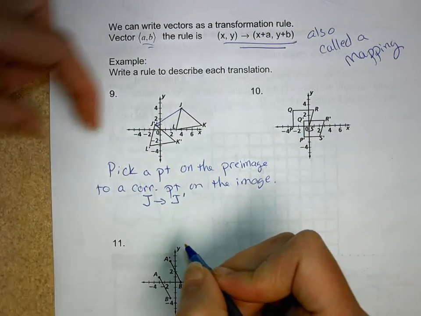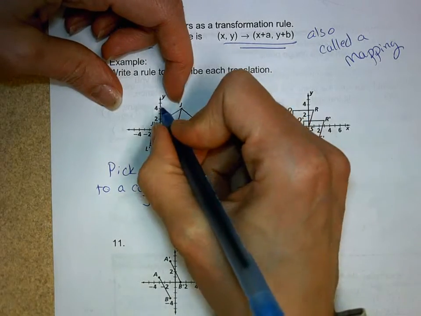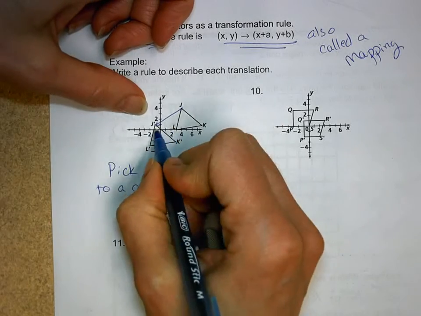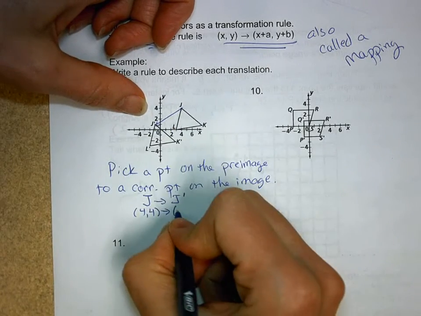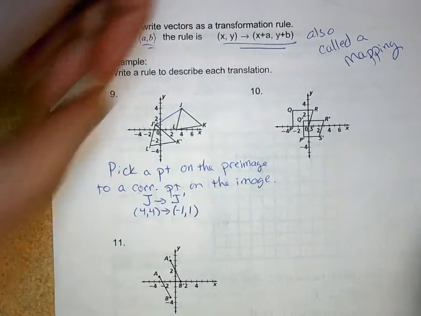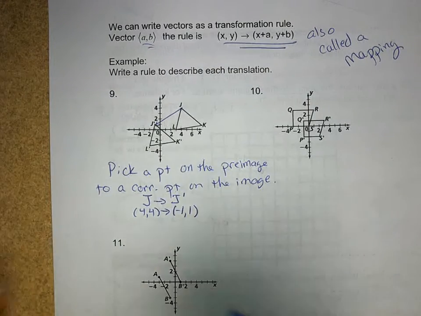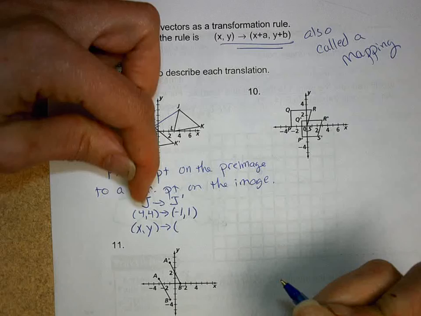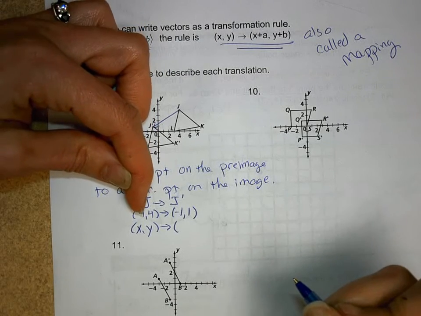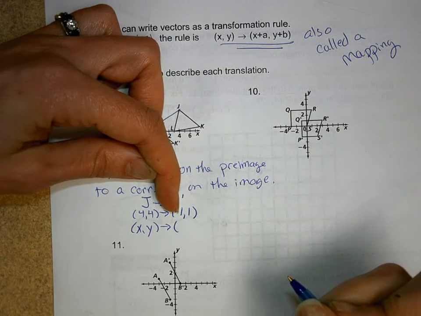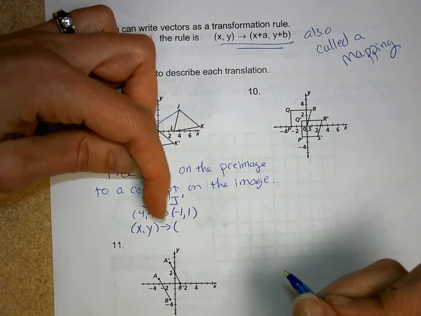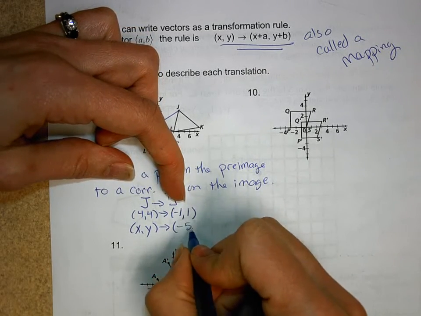So let's write those 2 points down. J is over here at 4, 4. And J prime is over here at -1, 1. Now, here's how we can do this. You go, all right, my original point's x, y. Now, how did I get from 4 to -1? What did I have to do? I subtract, add or subtract what number? I have to subtract 5.